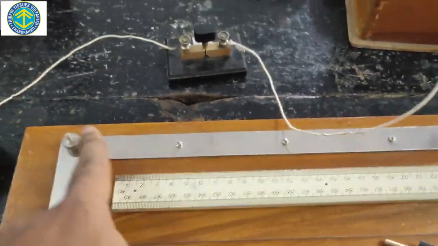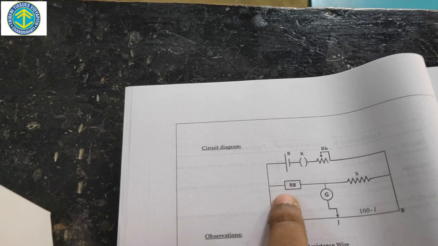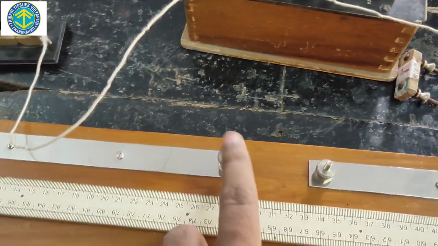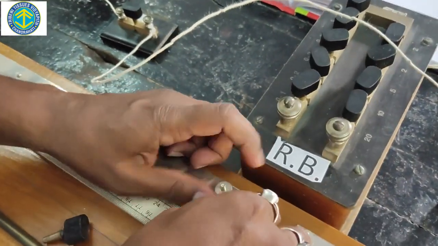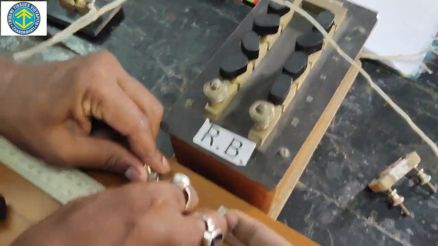So this is a metallic plate. If this part is B, this part can also be considered to be B, and as you can see, with the B terminal, this resistance box is connected. So we have to connect this resistance box in these two terminals. I'll request Kartikda to connect these two terminals with the known resistance RB. This will be connected over here, and this will be connected over here.